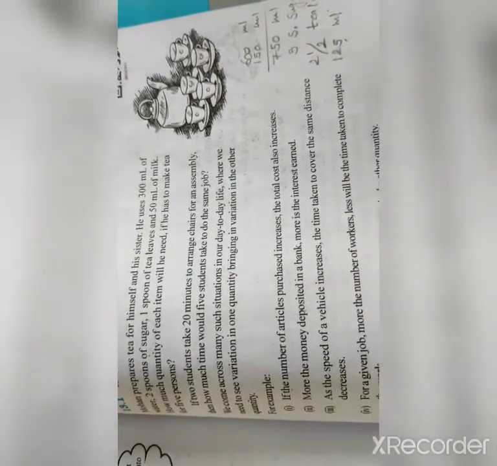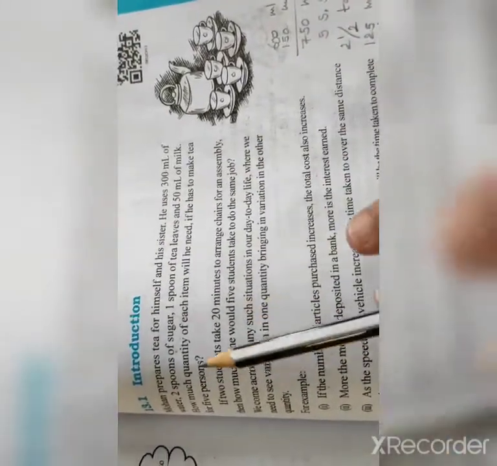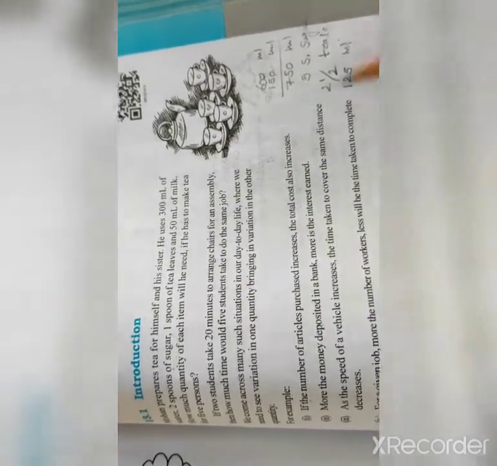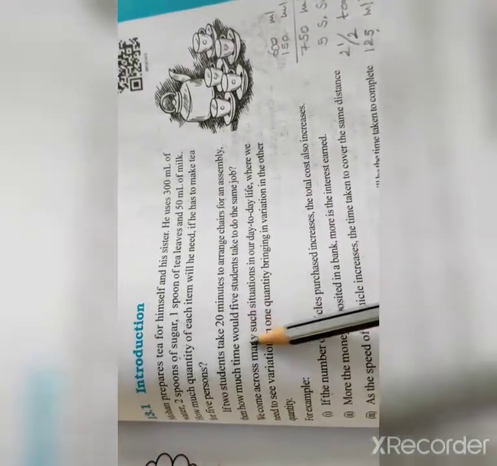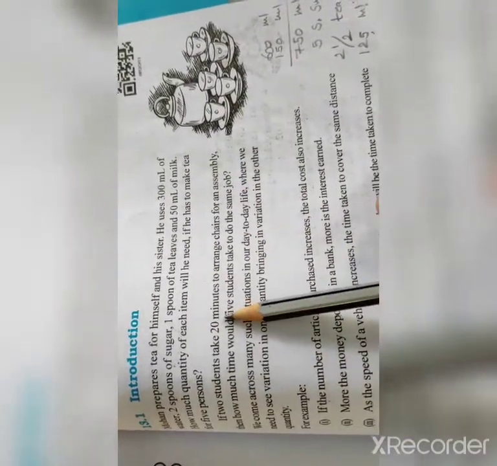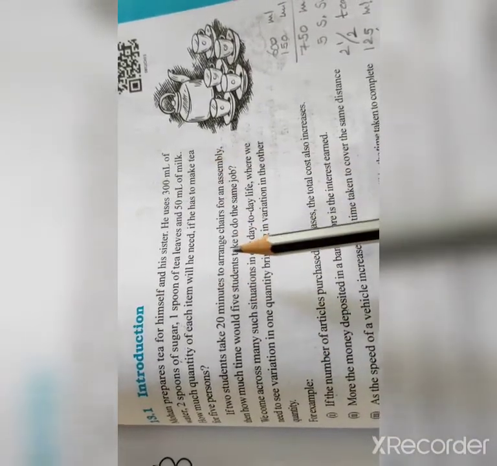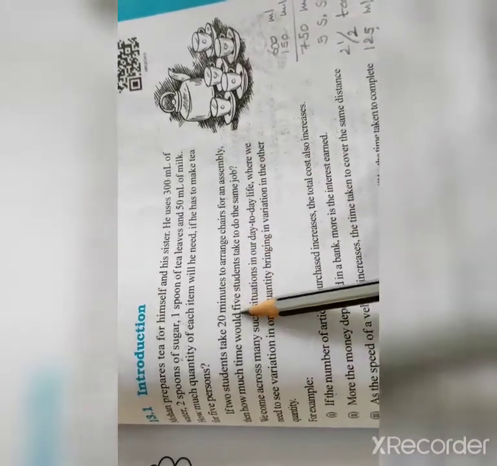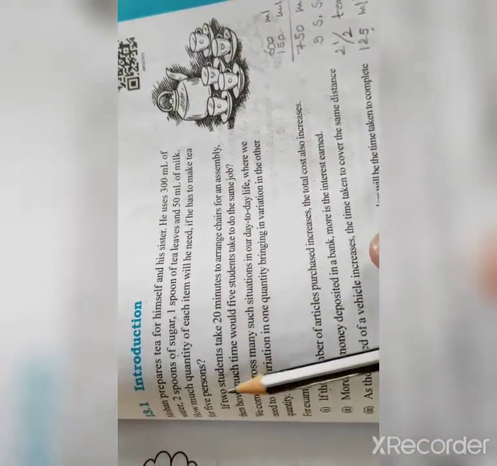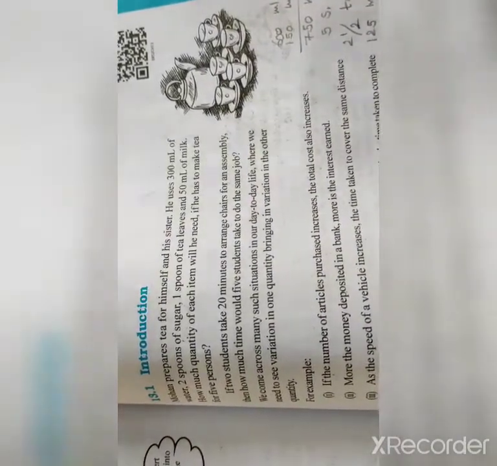Now see, in the first condition, when the persons are increasing, the quantities are also increasing. In the second situation, if persons are increasing, then compared to 2 persons, 5 persons will take less time. So one quantity is increasing, automatically the second quantity is decreasing.